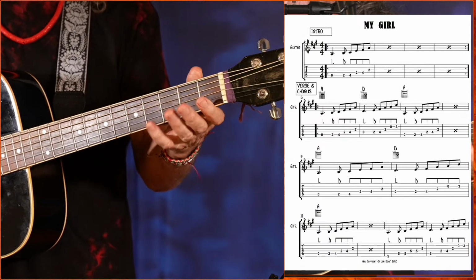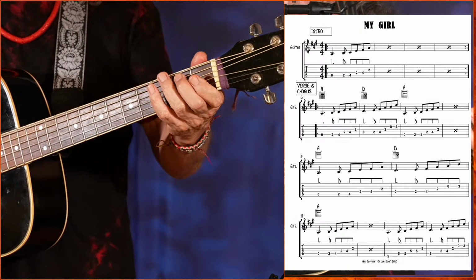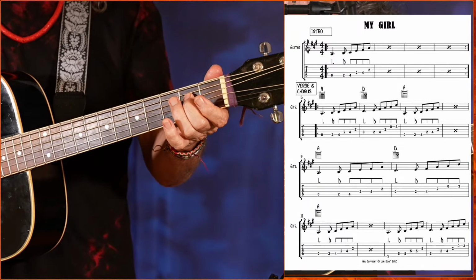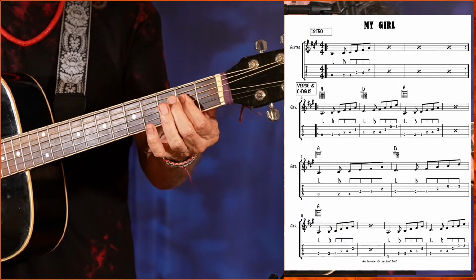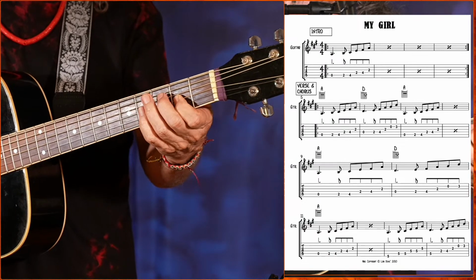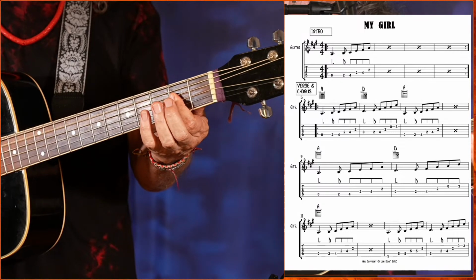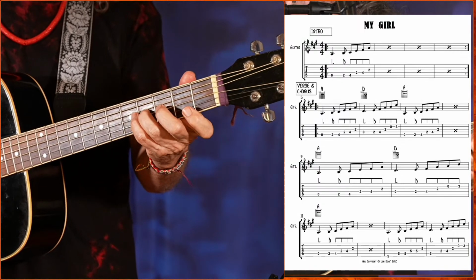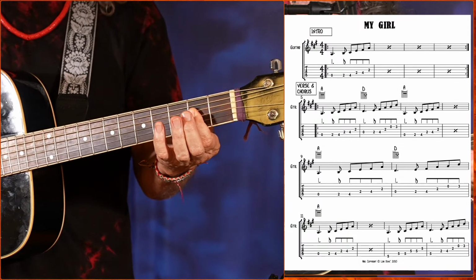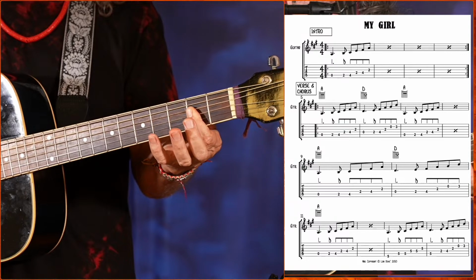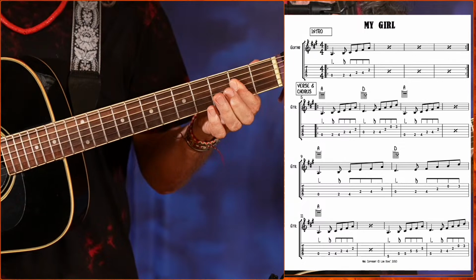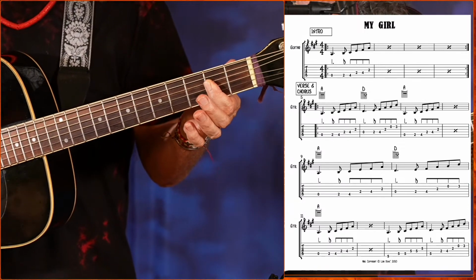Now, how do you remember that? Well, you just go up the scale. 1, 2, 3, 4, 5. There you go, 5. 6, 7, 1. So there. 1, 2, 3. Okay, so 5. You have 1, 5, 1, 3, and then 5 at the top. It's real important to remember those things.